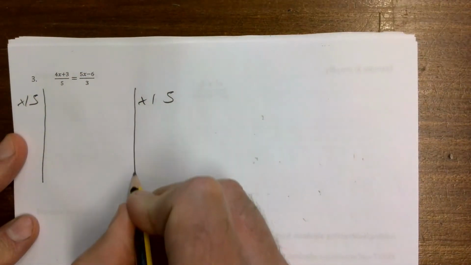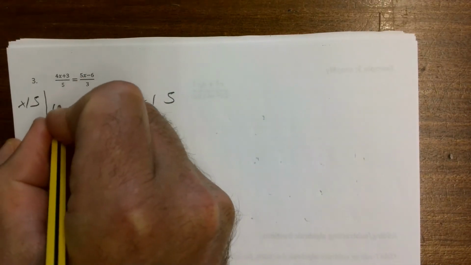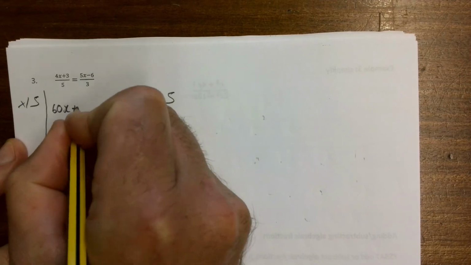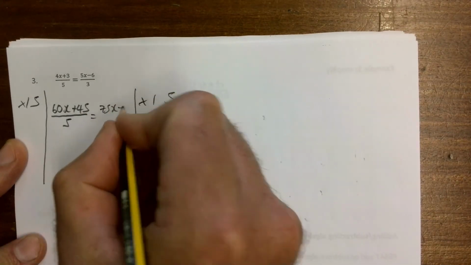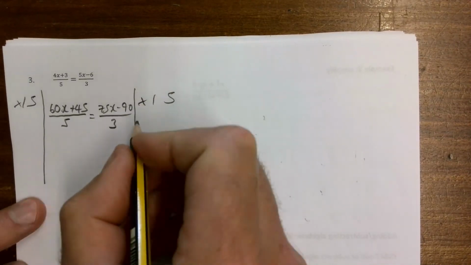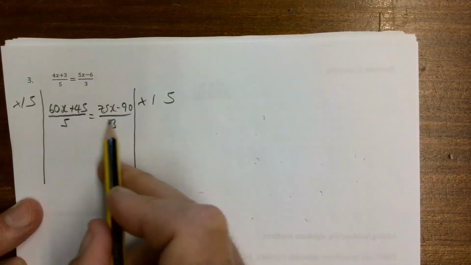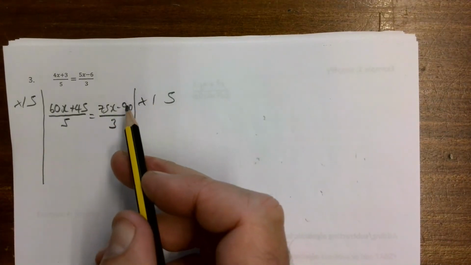There are other ways of doing this one. And again, it's sometimes hard to see what your best method is, but let's see what we have. This is going to give me 60x plus 45 all over 5. Do you see I've times the top line then by 15. 75x minus 90 all over 3. The reason I did that is because now I know the fraction should disappear. Again, there's other ways of doing it, and that's okay.